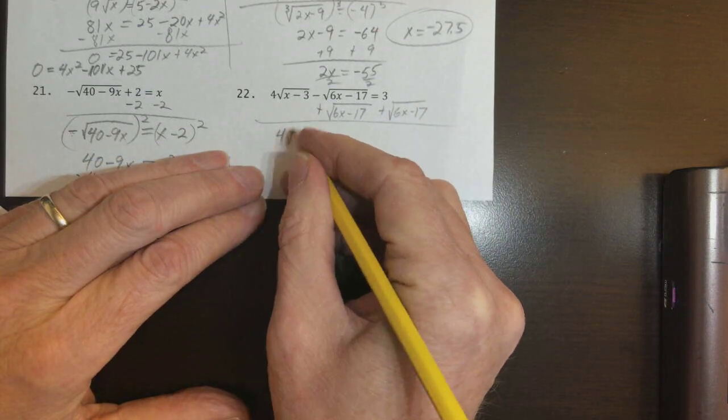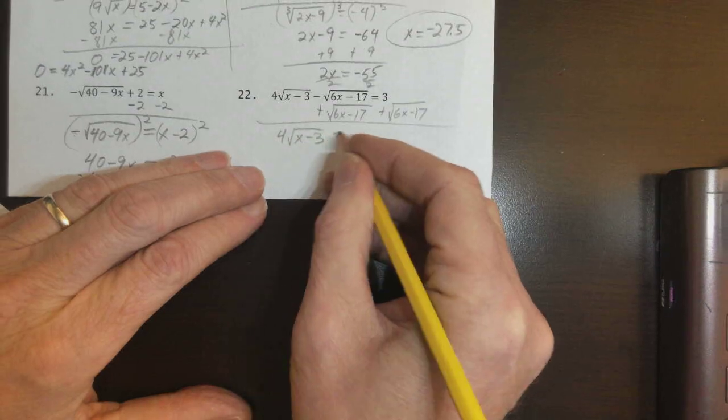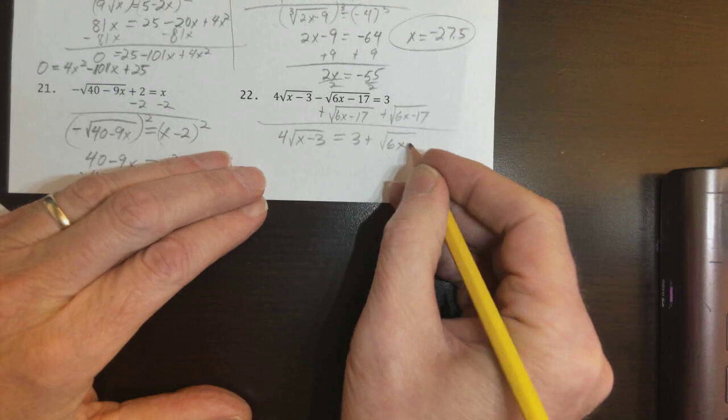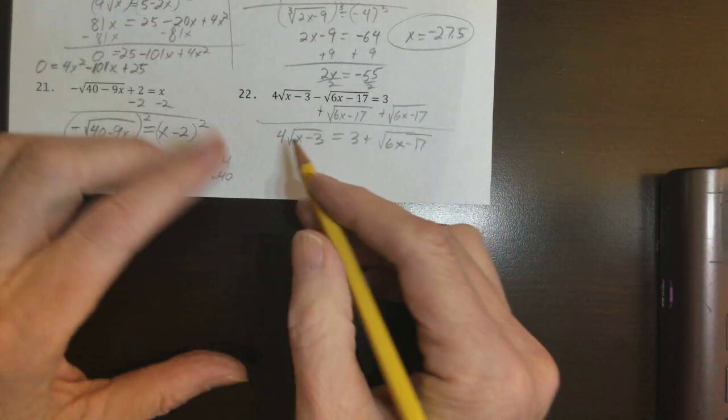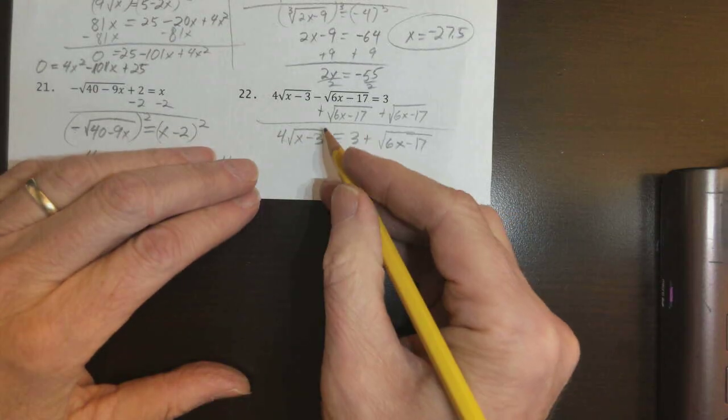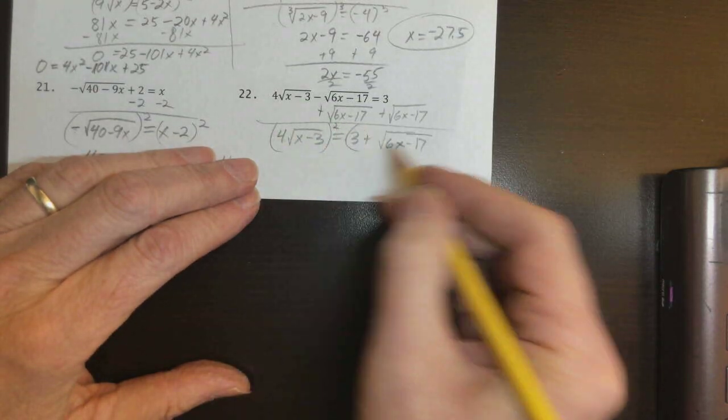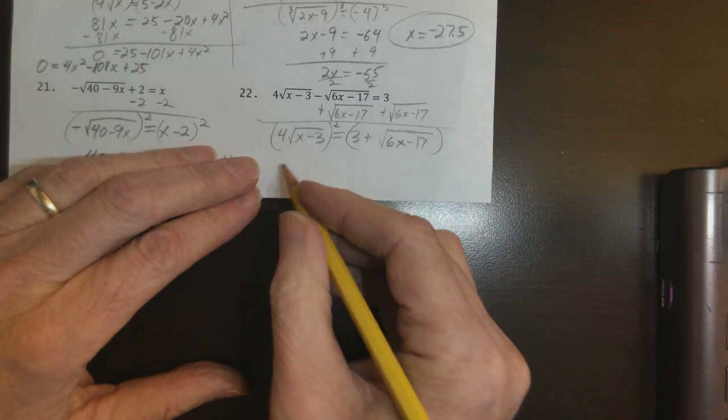And I have 4 times the square root of x minus 3 equals 3 plus the square root of 6x minus 17. I'm not dividing out, because I want to get rid of this radical. I'm going to leave the 4 with it.